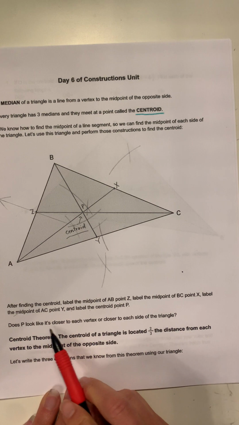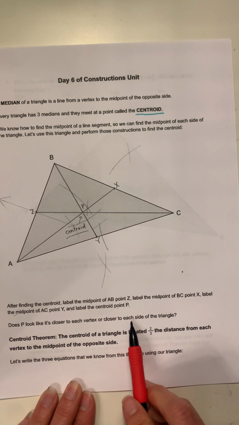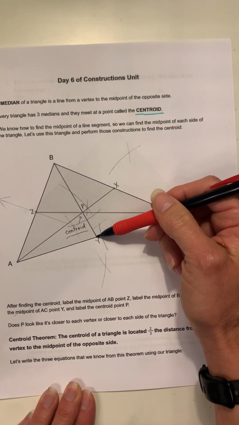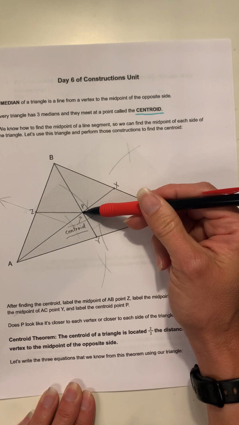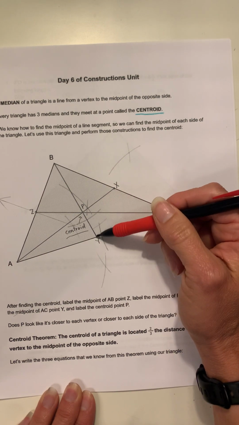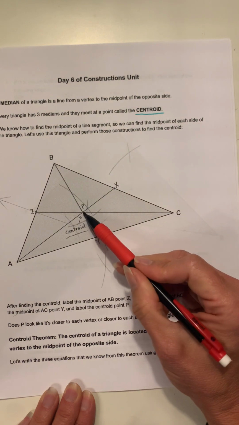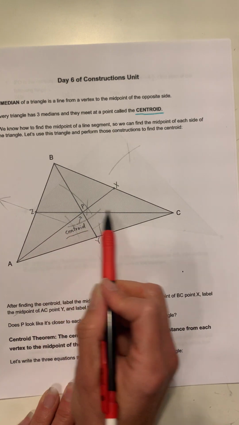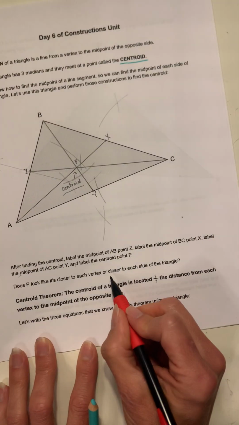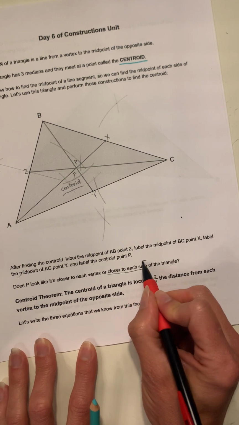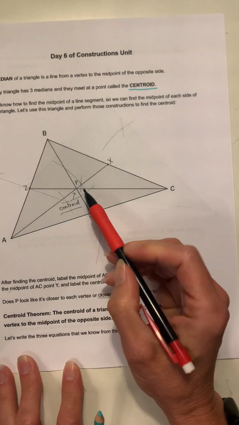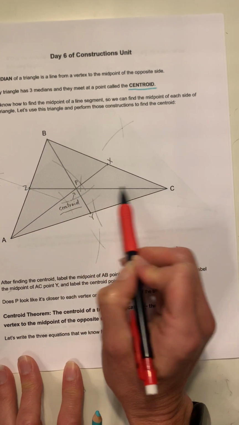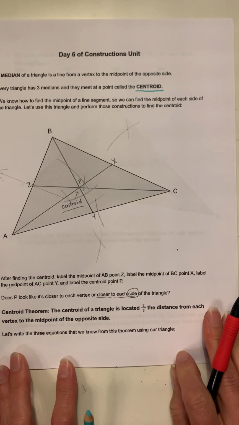Does P look like it's closer to each vertex or closer to each side of the triangle? Well, when I look at this line segment BY and see where my centroid is on there, I think PY looks shorter than BP, and I think PX looks shorter than PA, and I think PZ looks shorter than PC. So I'm going to say it's closer to each side rather than the vertex, because that little segment on the way to the side looks shorter than that segment on the way to the angle.